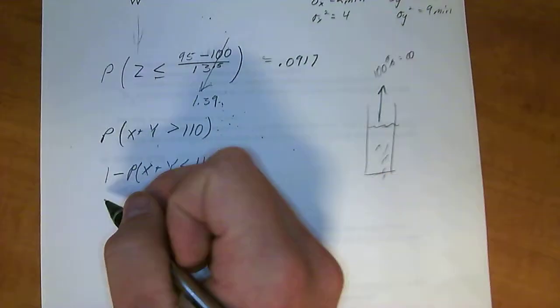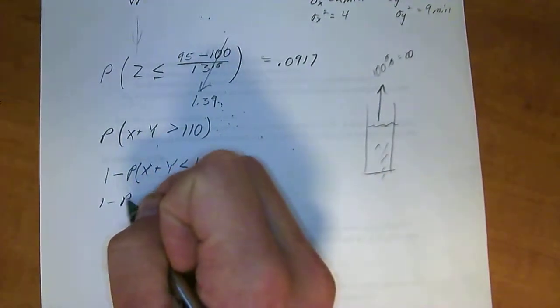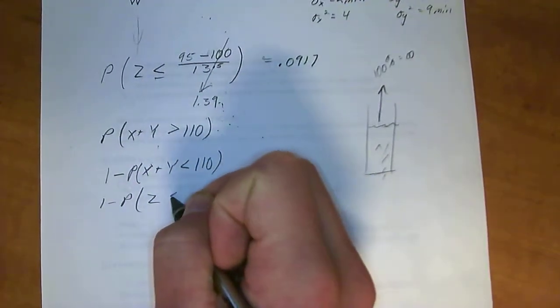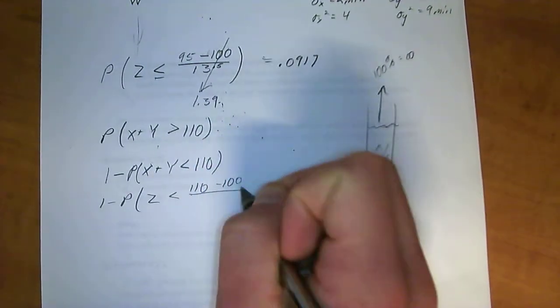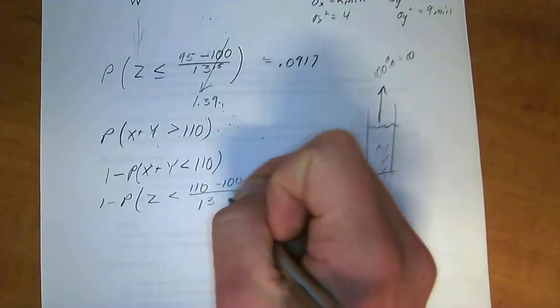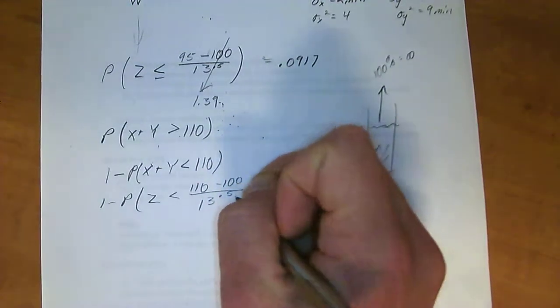If you go ahead and solve that out, you get 1 minus the probability of z less than 110 minus 100 all over 13.5.